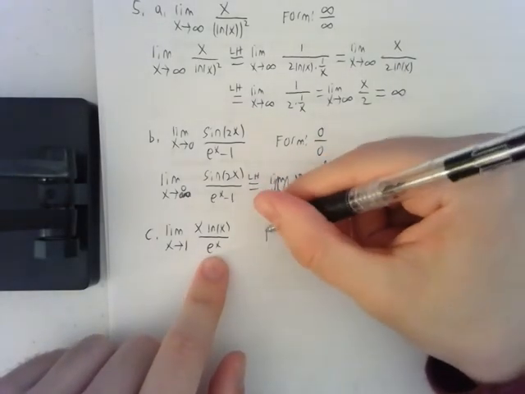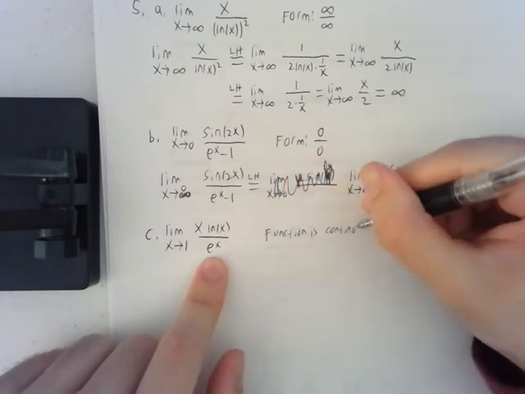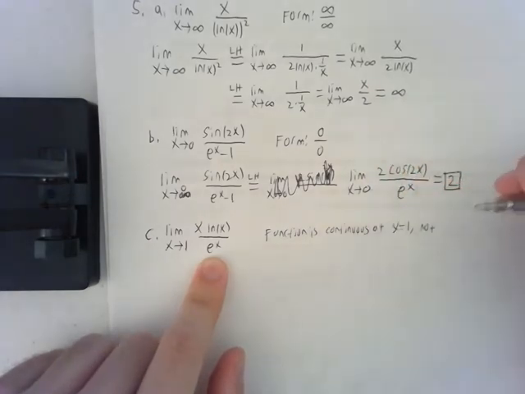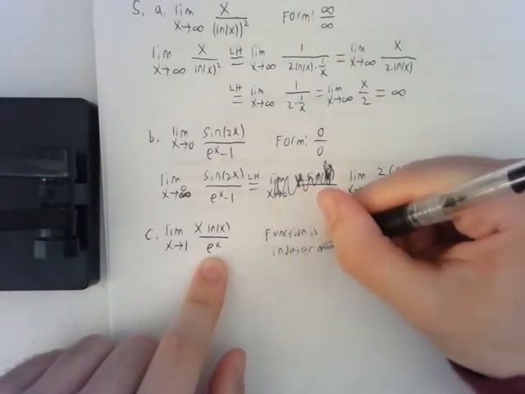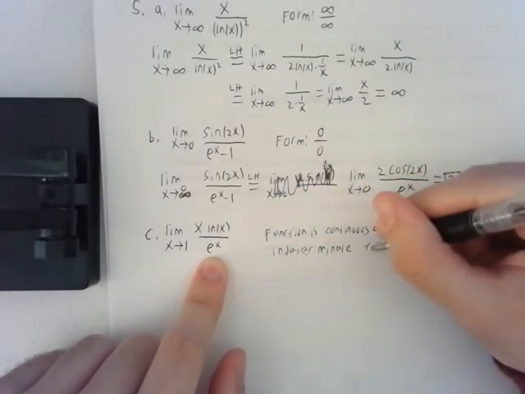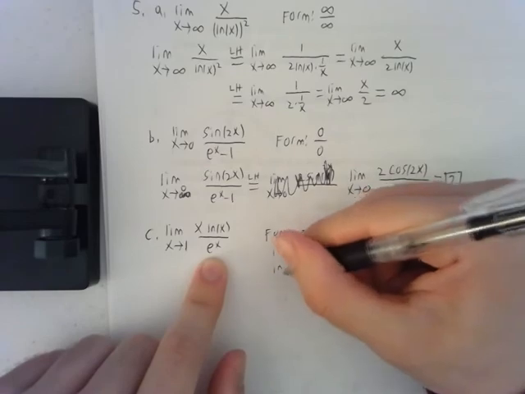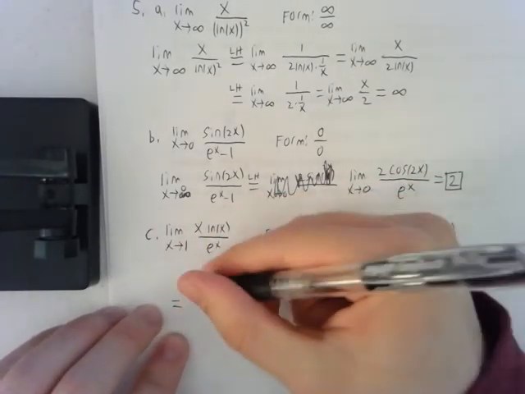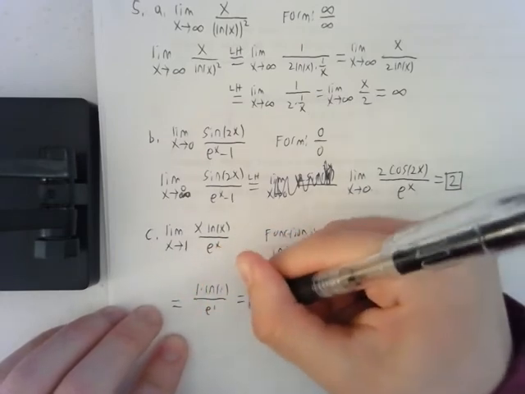The function is continuous at x equals 1. So to find the limit, we just plug in x equals 1. When we do that, we get 1 times log of 1 over e to the 1, which is equal to 0.